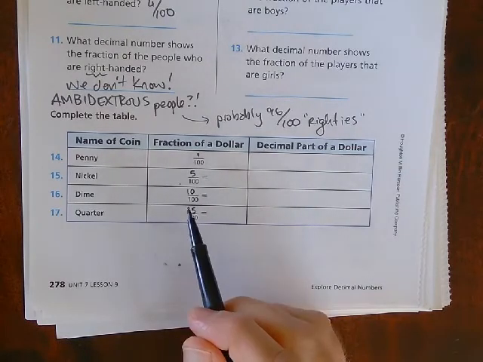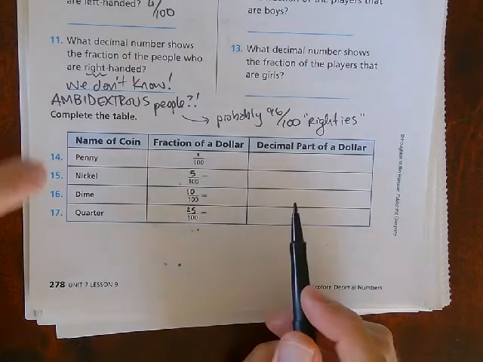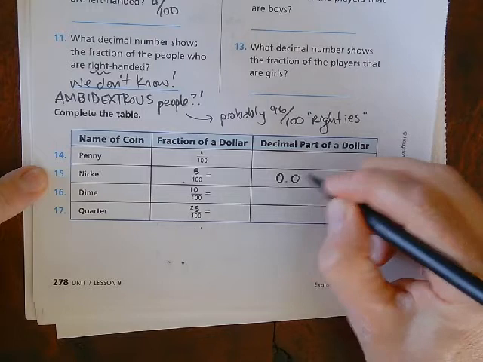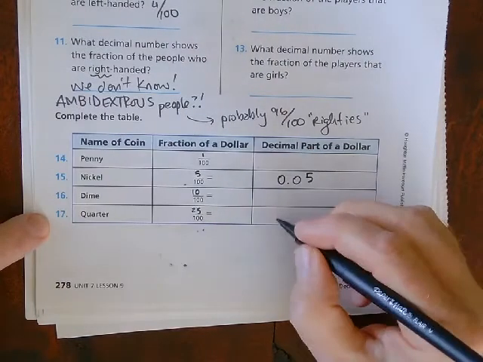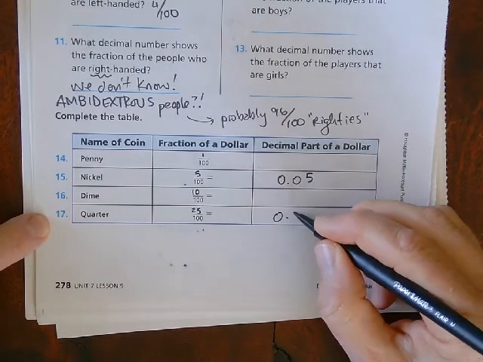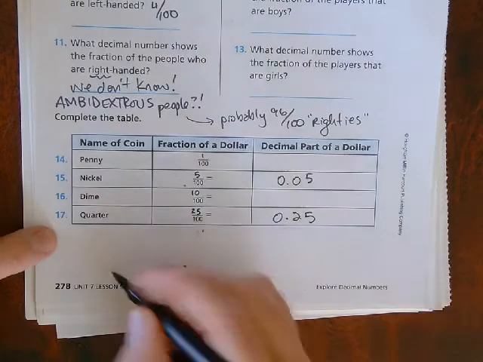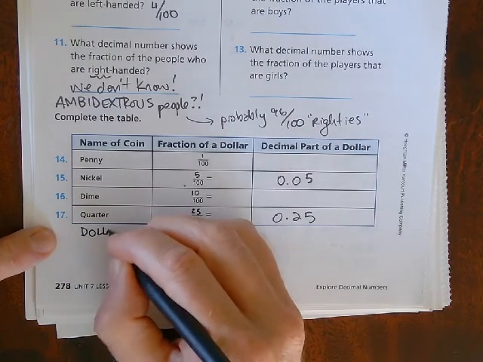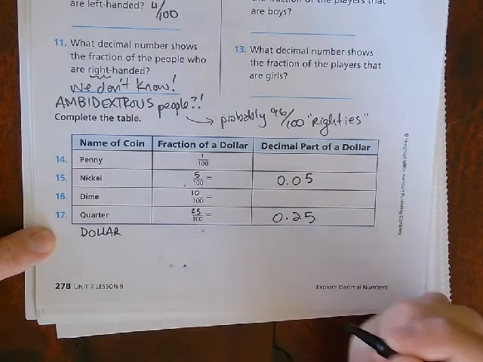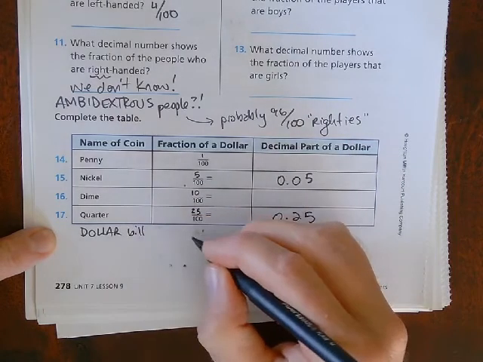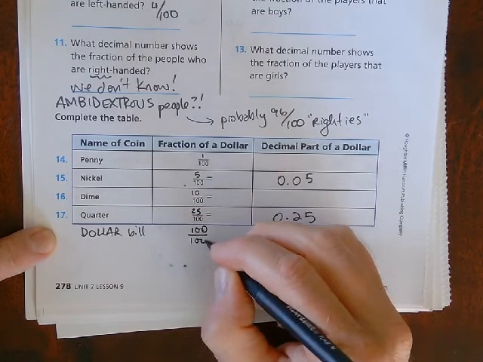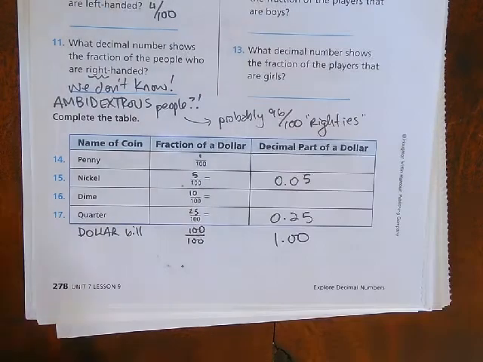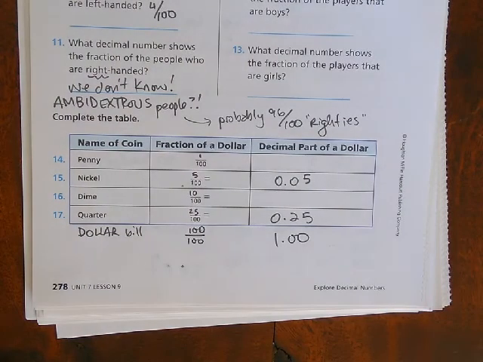Okay, same thing for this. Boys and girls. So down here, I filled that in. So you'll have to change these. How about odds: nickel 0.05, quarter 0.25, and if it was a dollar bill, would be 100 out of 100. That's 1.00. All right, that is it for now.